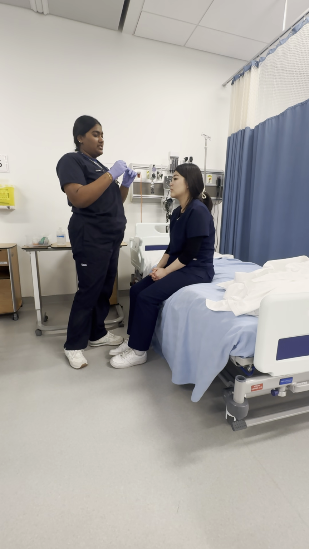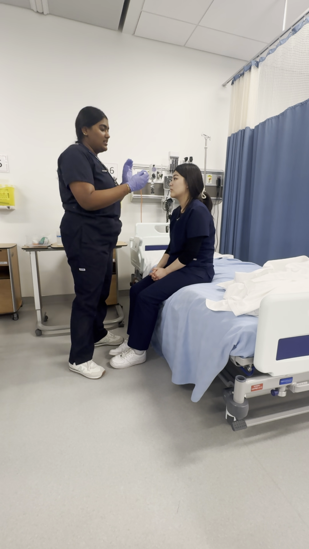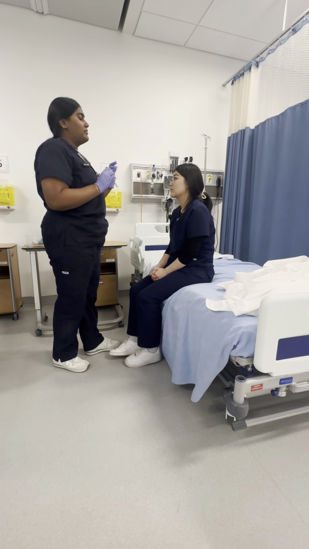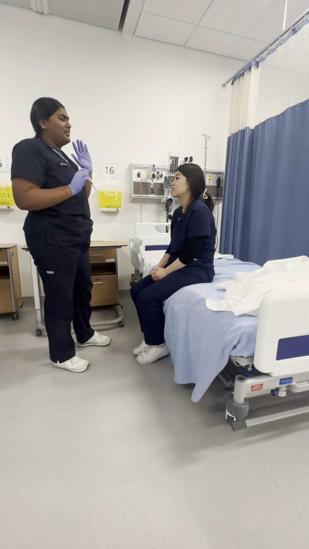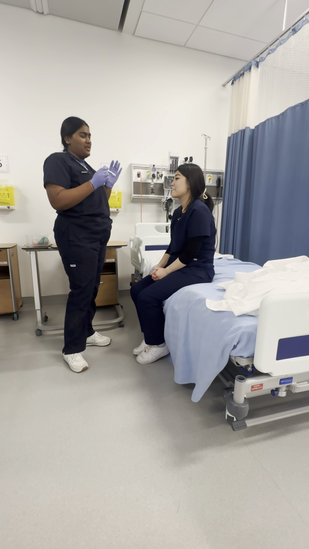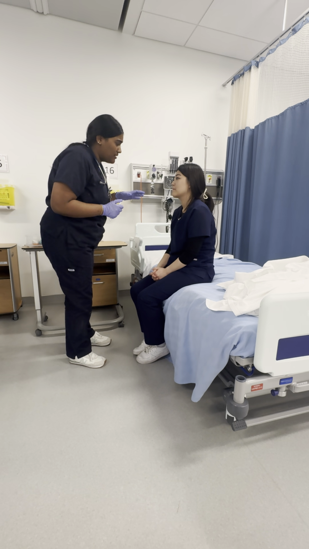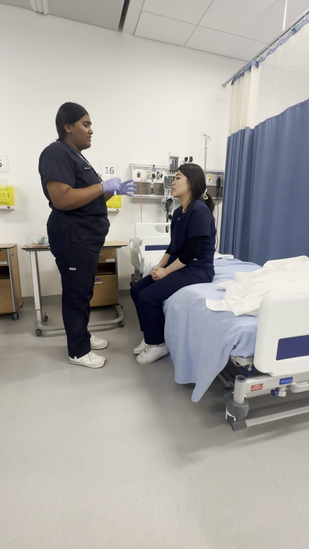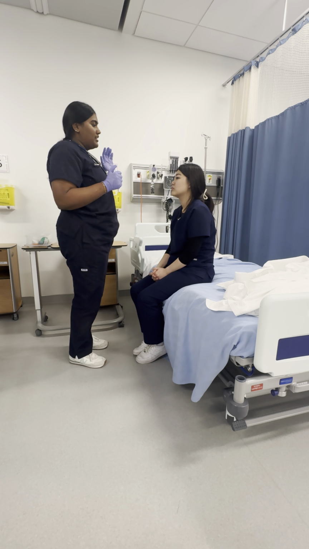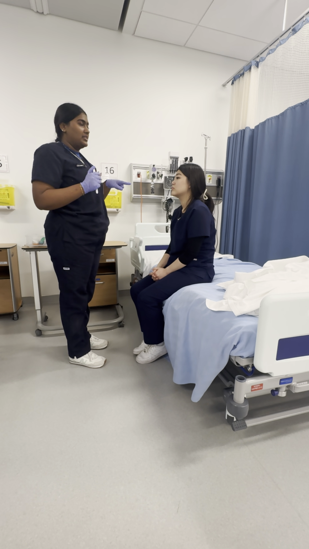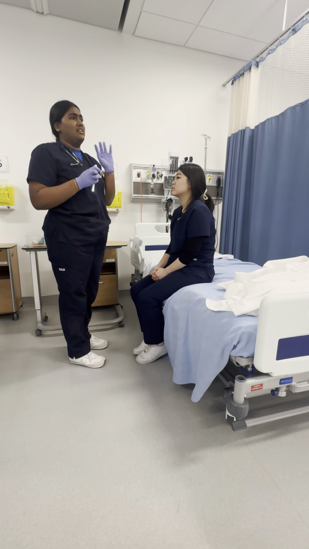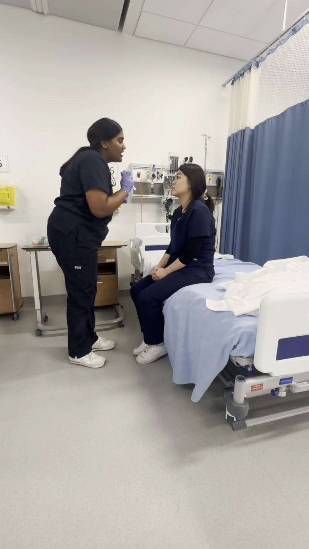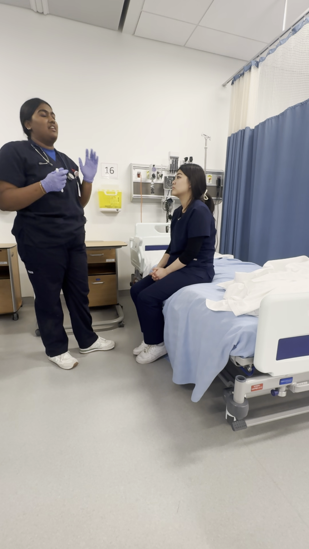Now I'll be assessing cranial nerve number 3, which is oculomotor. So first I'm going to check the pupil size with this pen light. Her pupil size is 5 millimeters, and her pupils are equal, and they're round in shape. And now I am going to test whether her pupils are reactive to light. So her pupils are reactive to light.